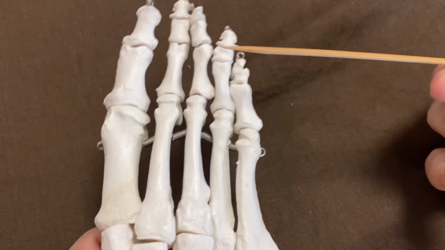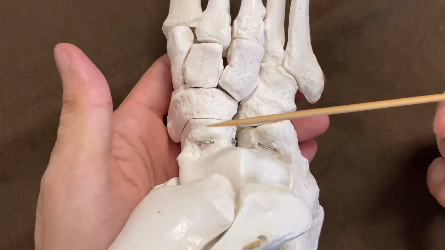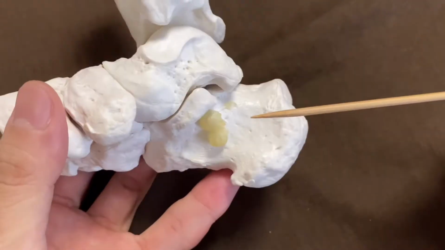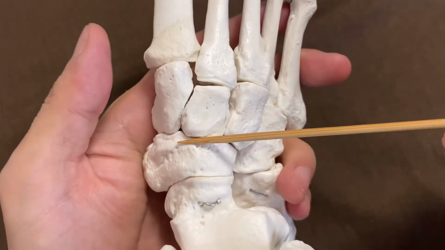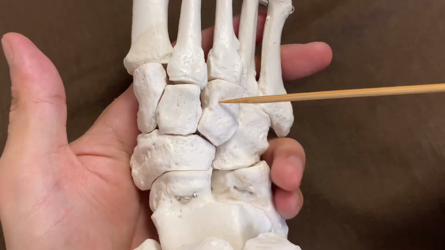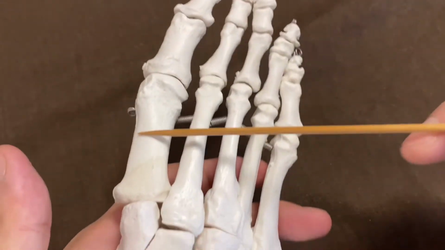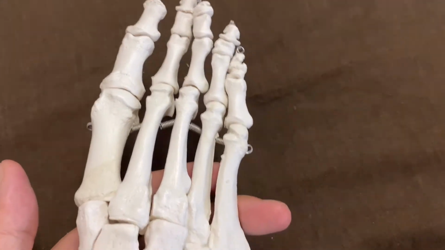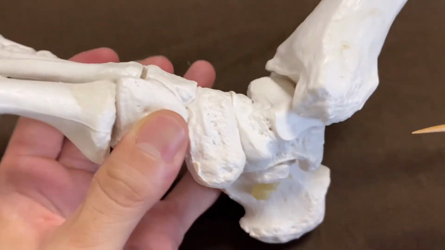Well, this is basic foot anatomy. Basic foot bone anatomies: tibia, talus, calcaneus, navicular, three cuneiforms, cuboid, metatarsal bones, and phalanx, phalange. Now let me explain joints in the ankle and foot.